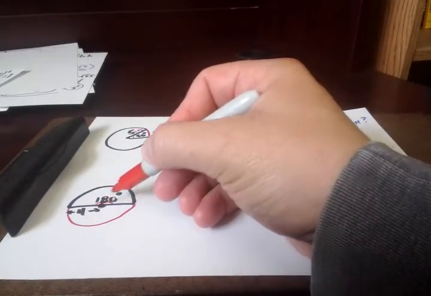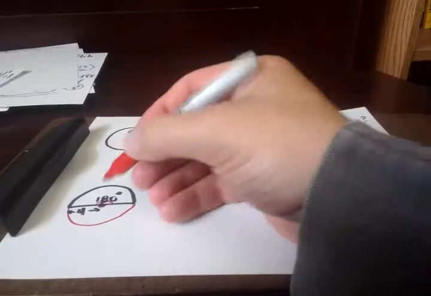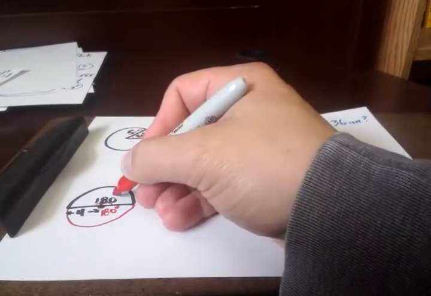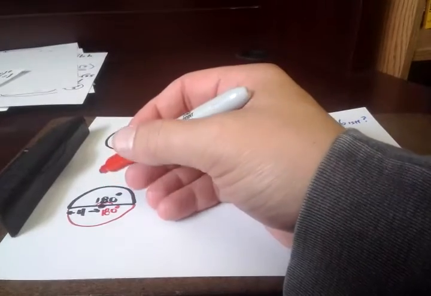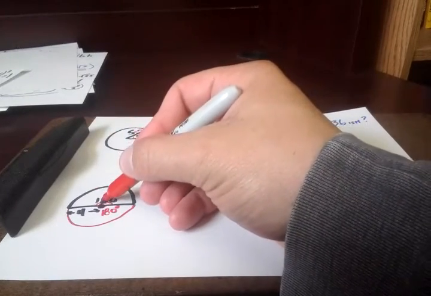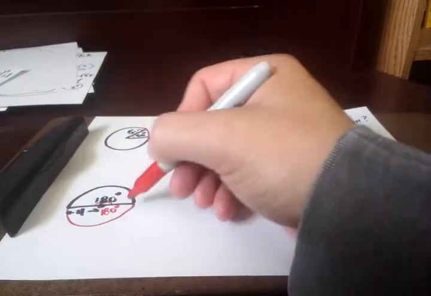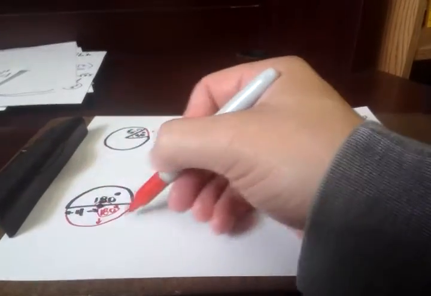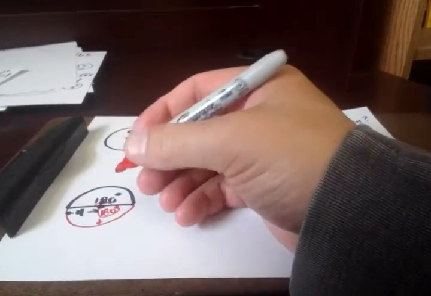It's going through the circle, which means it's a diameter. So that means our central angle on this side is also 180. Remember that circle is equal 360. So if you say 360 minus 180, it'll give you 180 for the angle that we want, right? We want this angle because it matches with this red circle.